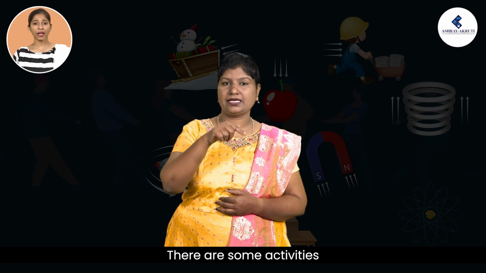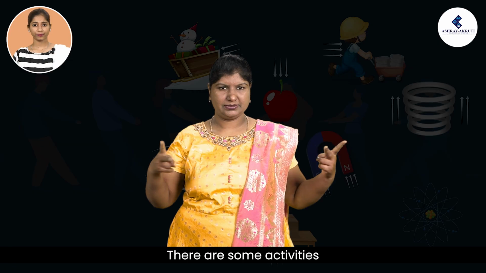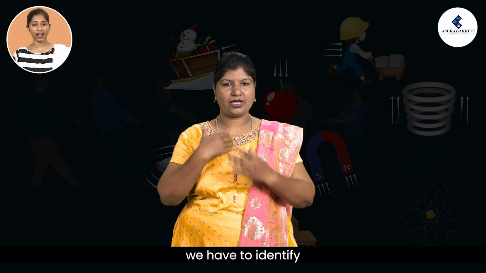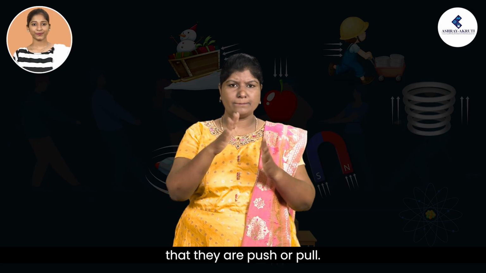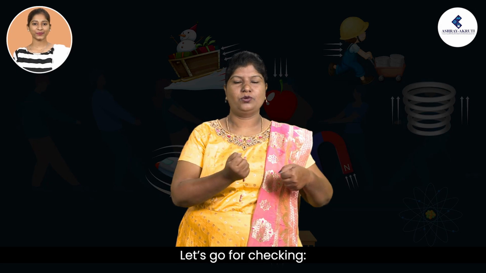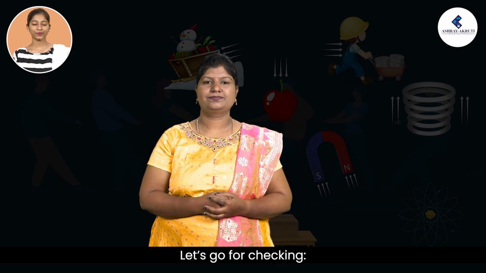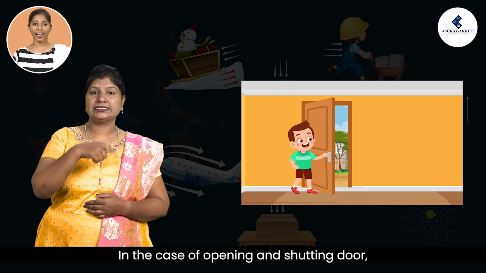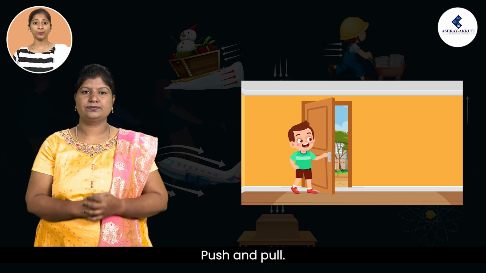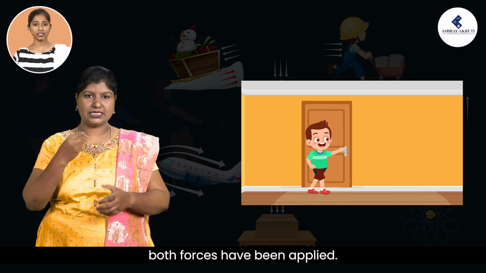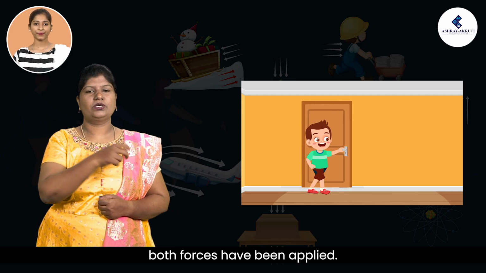There are some activities. We have to identify that they are push or pull. Let's go for checking. In the case of opening and shutting door, push and pull, both forces can be applied.